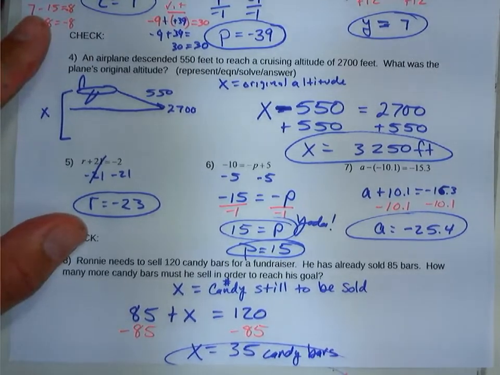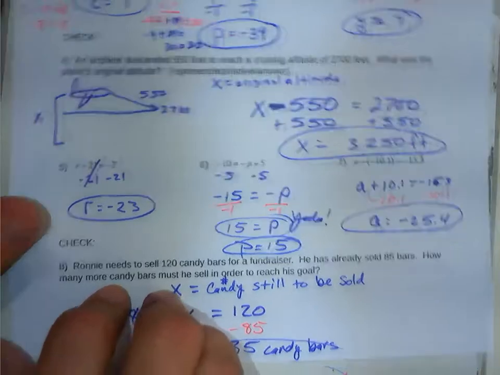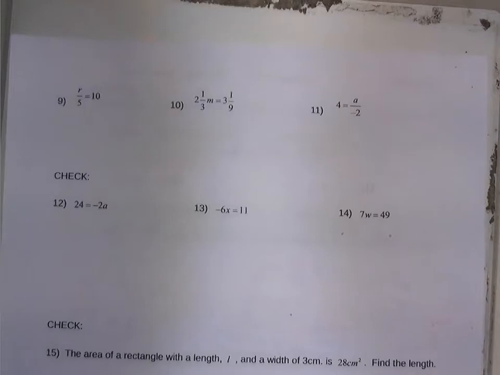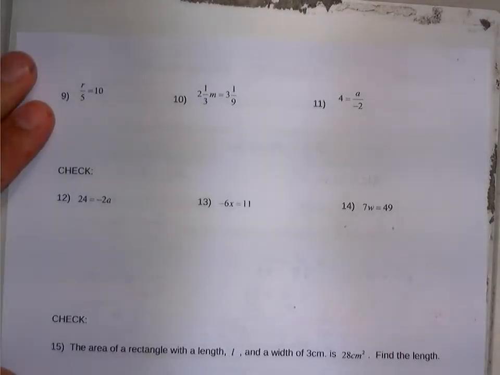All right, so we've done a lot of addition and subtraction to both sides. And now if we take on the back, we want to look at some multiplication and division. Okay, so let's take a look at those.